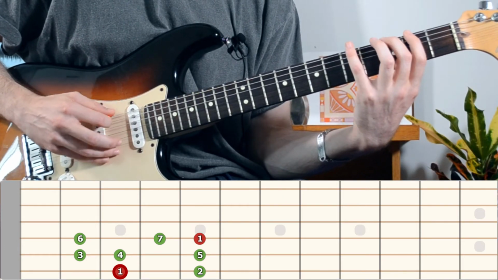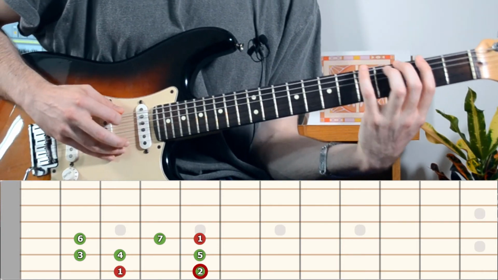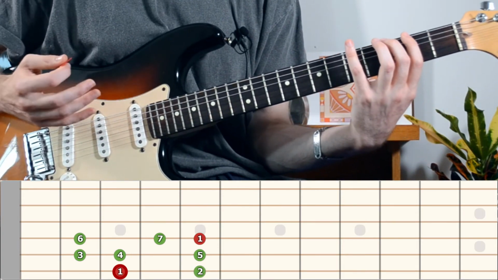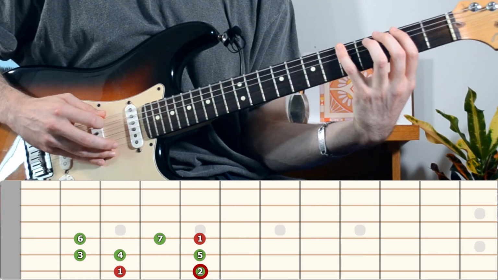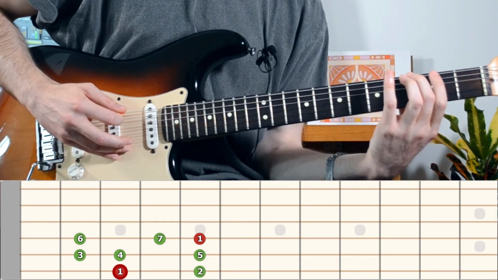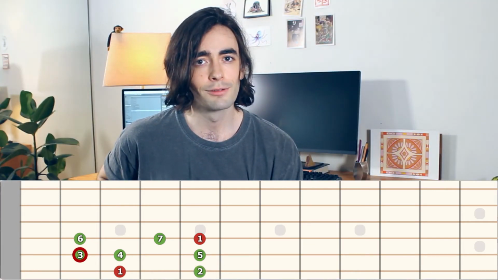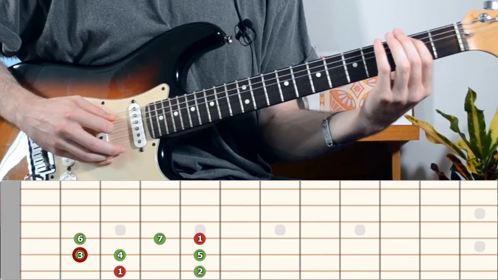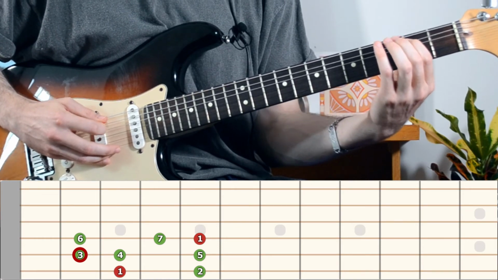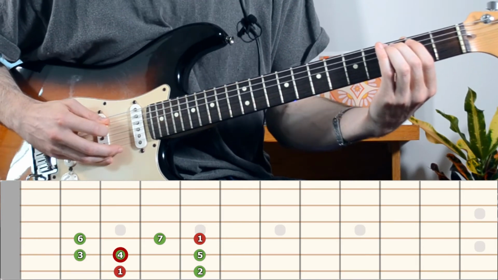Major 2nd. You can kind of feel like it pulls you back to that root note. Major 3rd. That sounds pretty stable on this chord, doesn't it? Perfect 4th. I feel like it leads you back to the major 3rd.